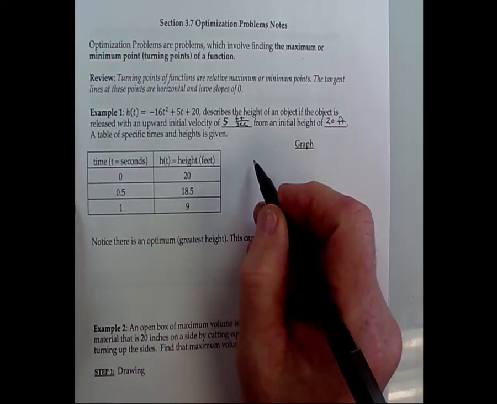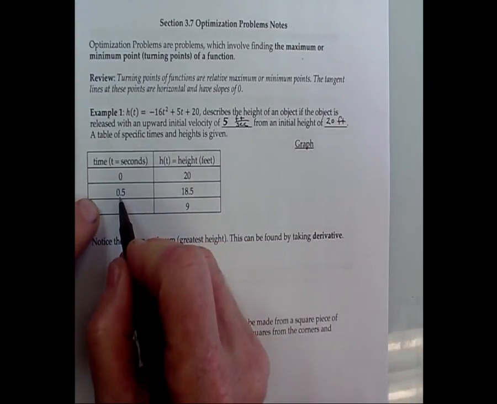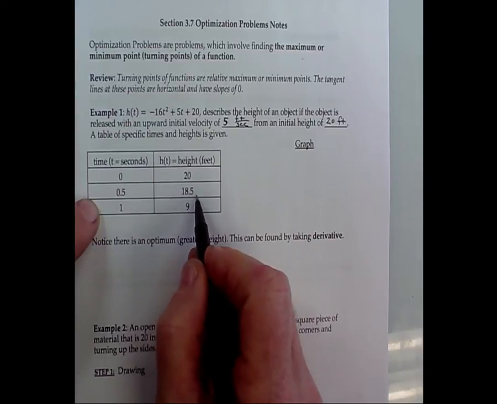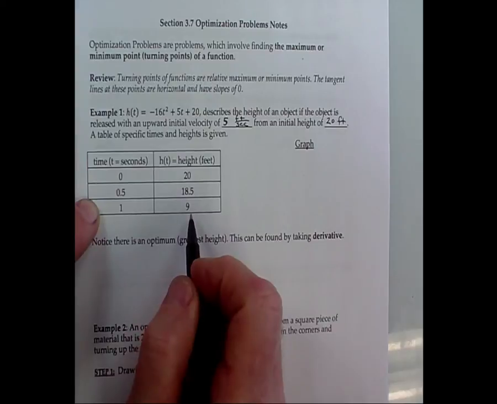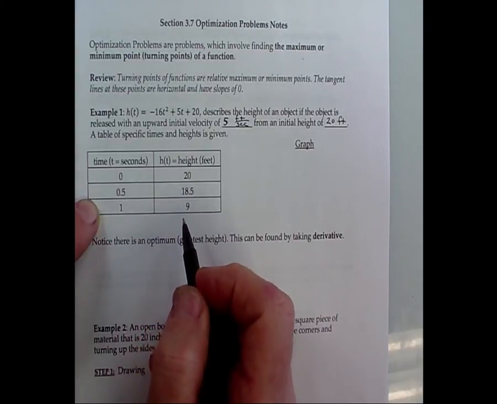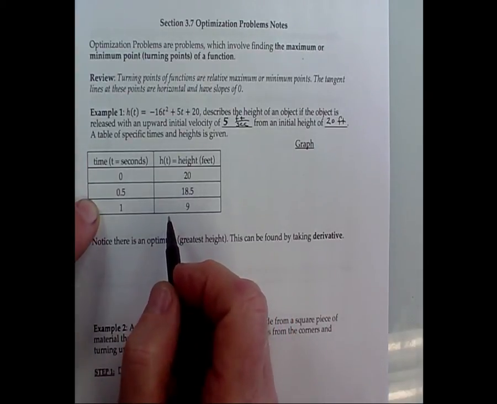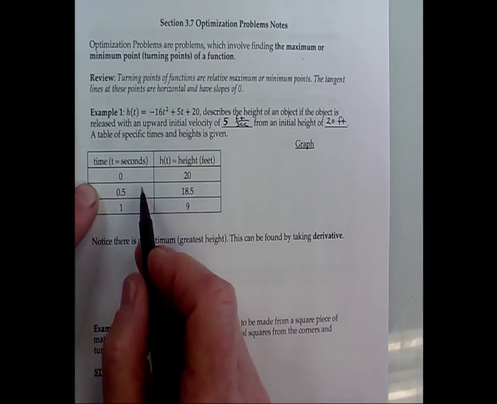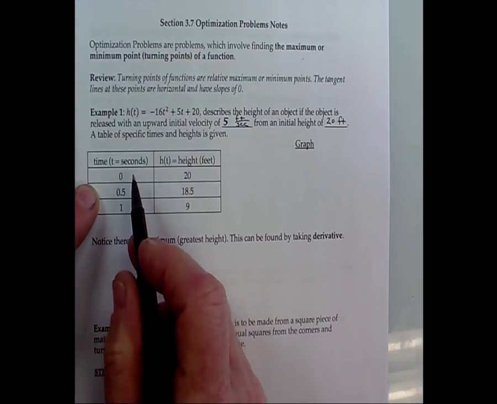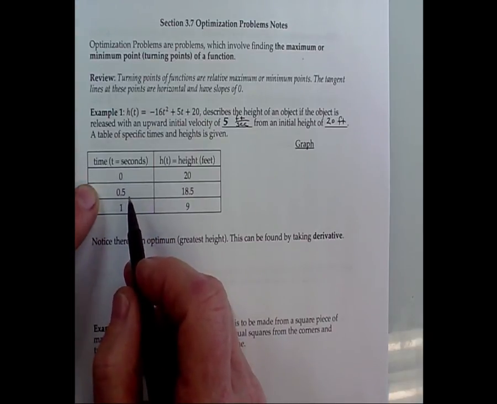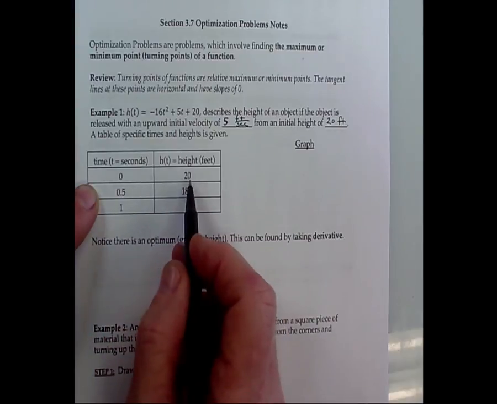So then when I put in a half, I got 18.5, and then I put in 1 second, I got 9. Now, here's my question. Is 20 feet the highest this was?